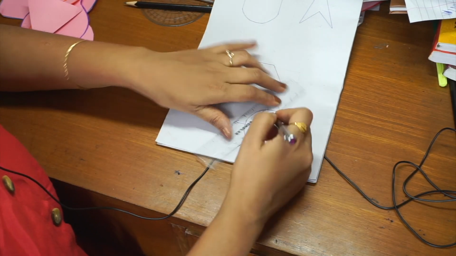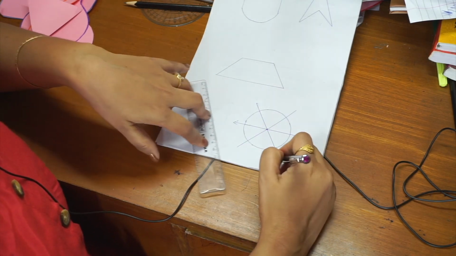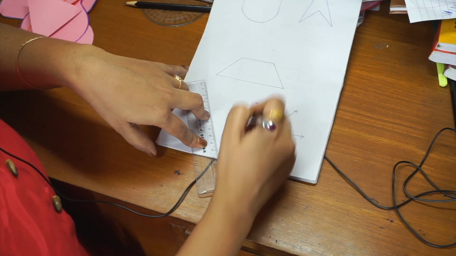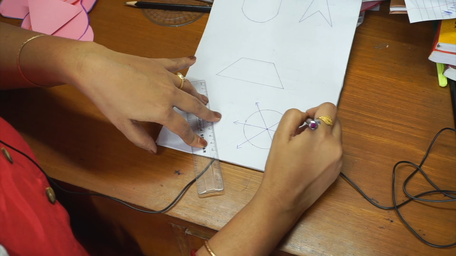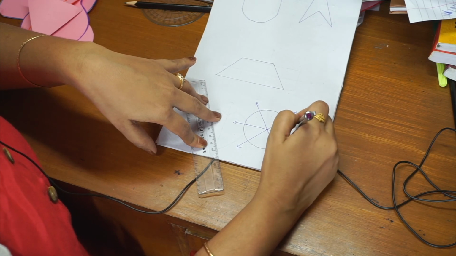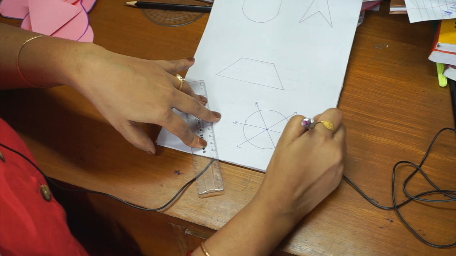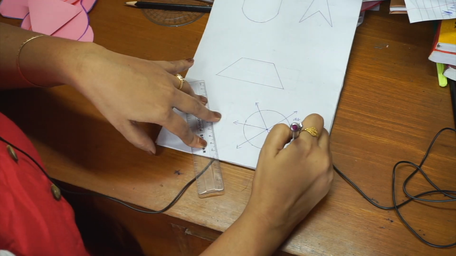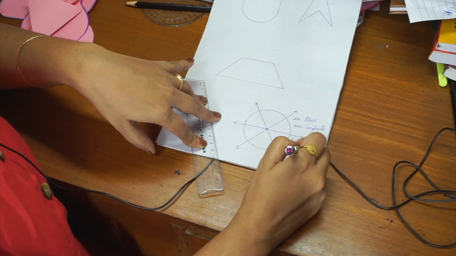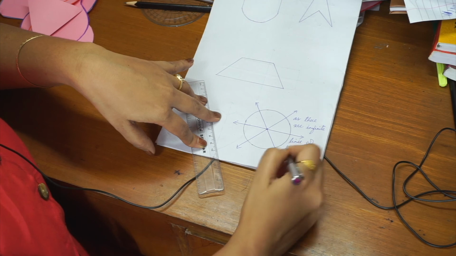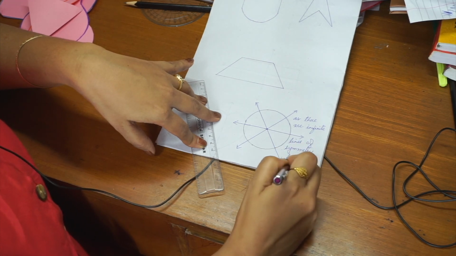So, as many diameters you can draw, but I know as there are infinite diameters, we will not be able to draw all of them. I am just showing some of them, and write your answer as there are infinite lines of symmetry for a circle.